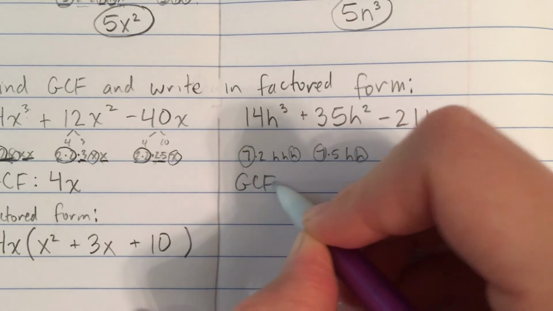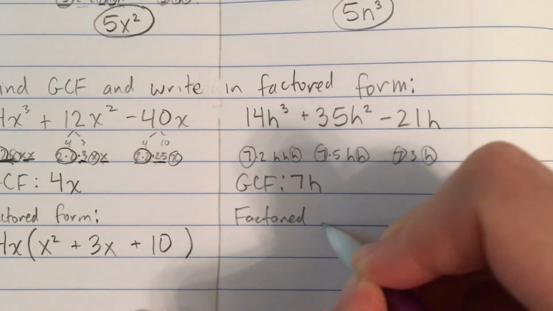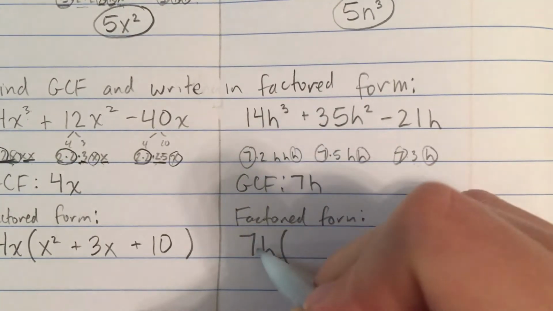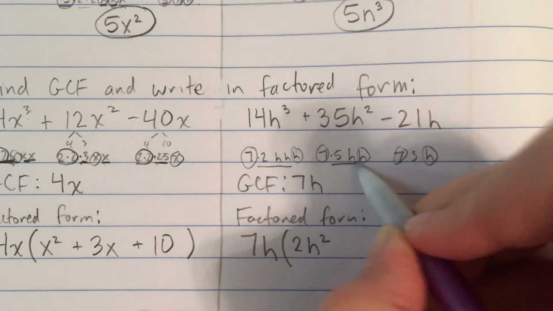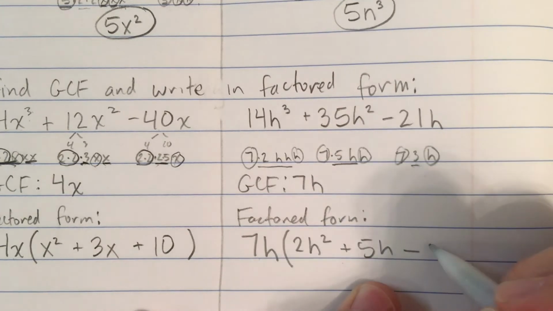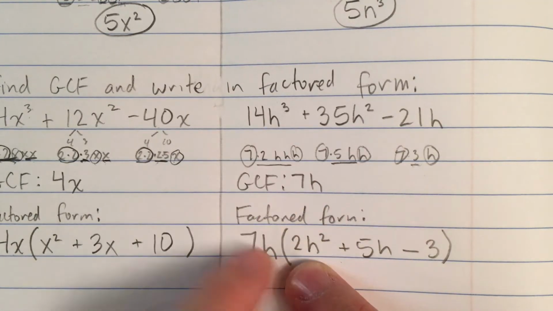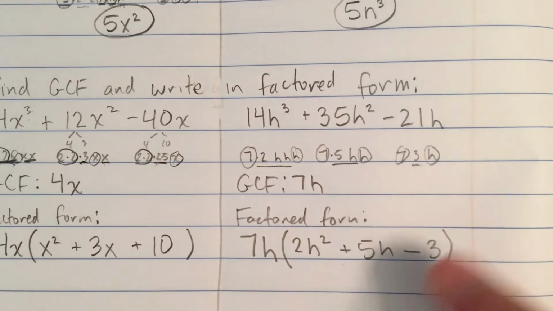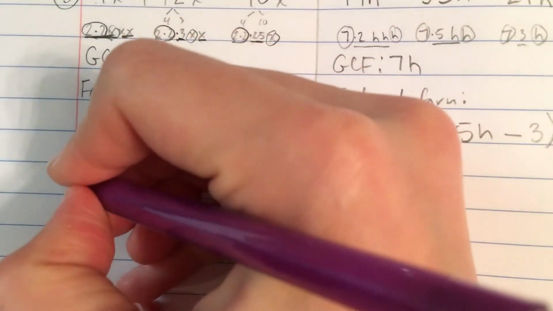So the GCF is 7h. And the factored form is, I'm going to pull out that 7h and say, okay, 7h times what is 14h cubed? So that's 2h squared plus 5h minus, careful, right? Catch the signs, 3. Okay, and then check and see if it works. 7h times 2h squared is 14h cubed. 7h times 5h is 35h squared. 7h times negative 3, negative 21h. That works. Let me just show you one more so you get a chance to see it one more time.